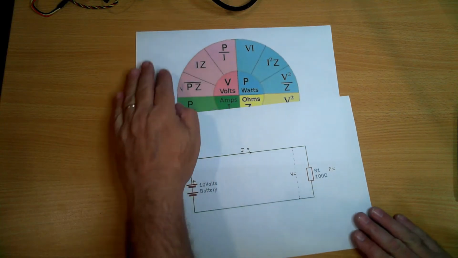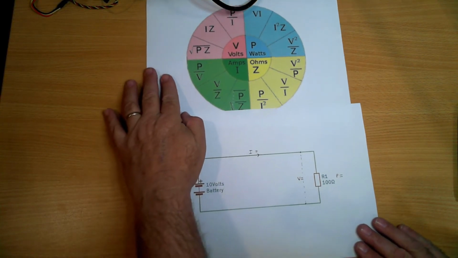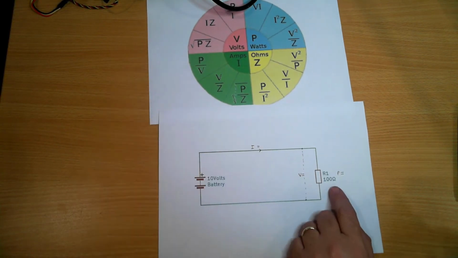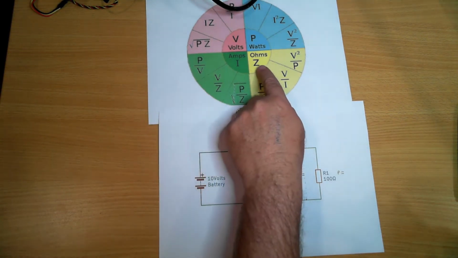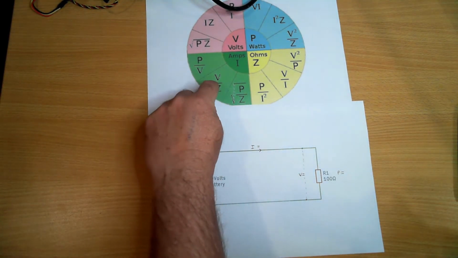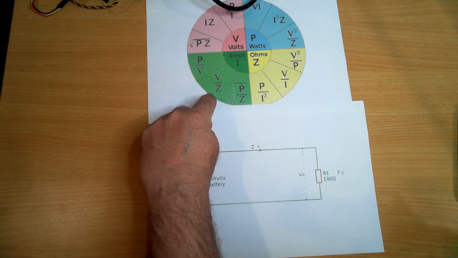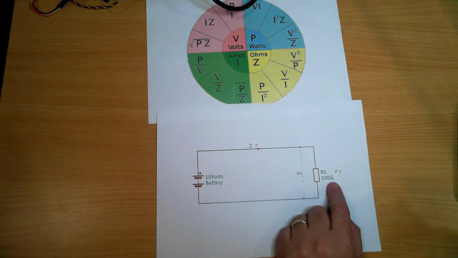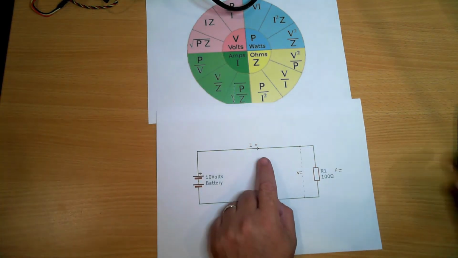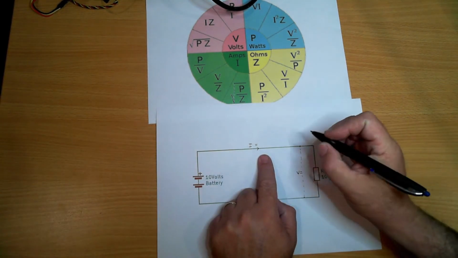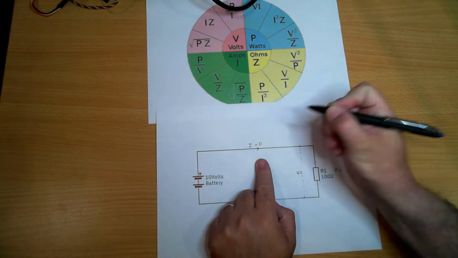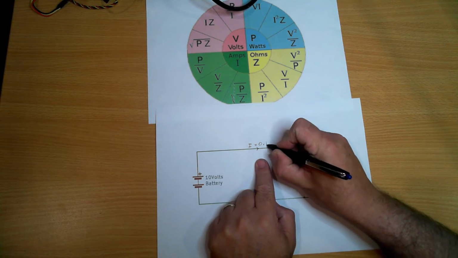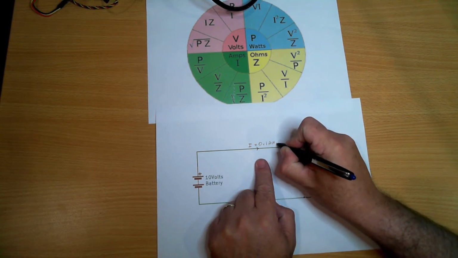If we go back to our Ohm's Law, in this case resistance is Z, so volts divided by the resistance, 10 divided by 100, will give us our amps. So it's 0.1 amps.